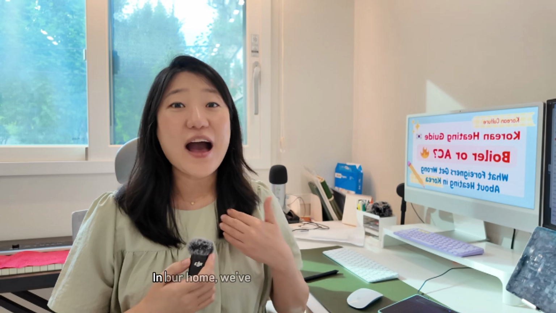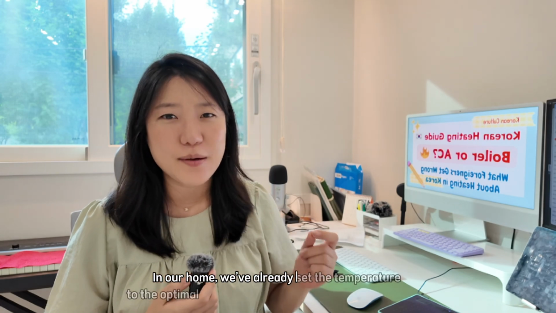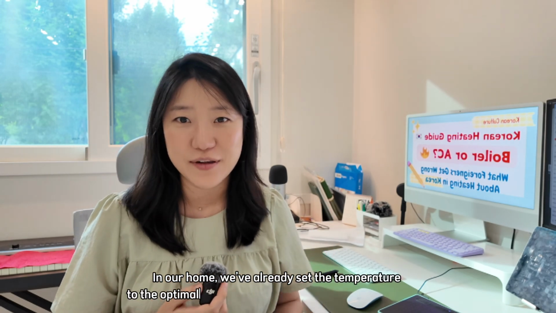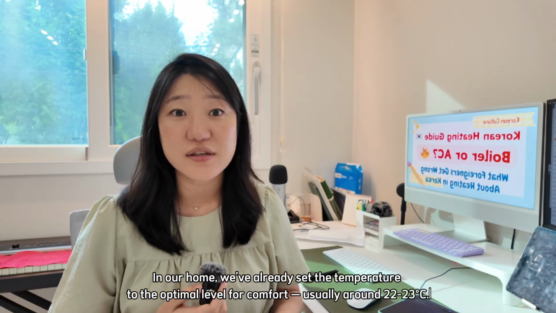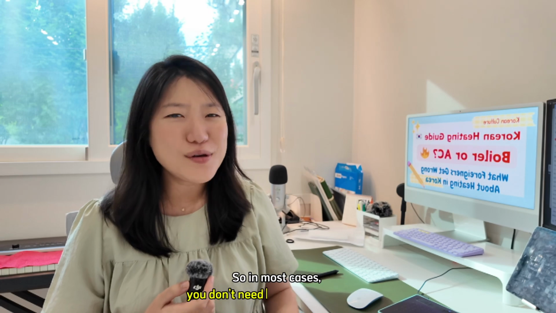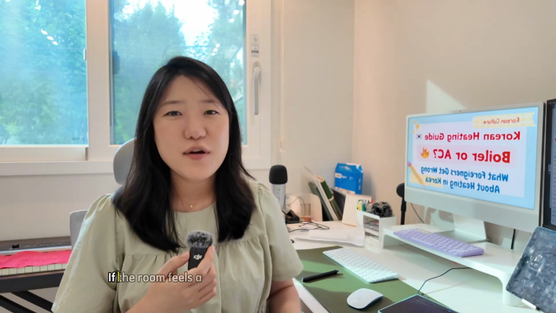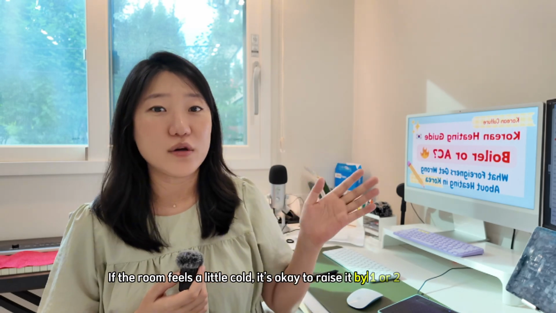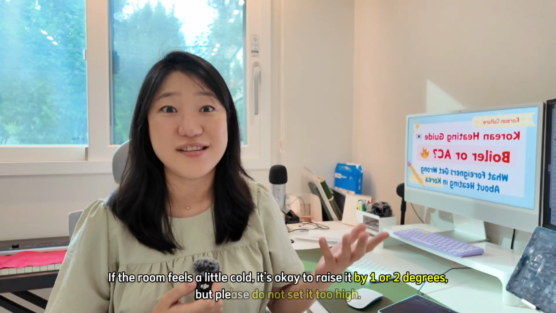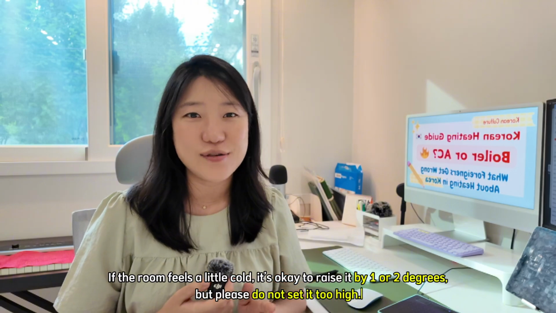Important tip: in our home, we've already set the temperature to the optimal level for comfort, usually around 22 to 23 centigrade. So in most cases, you don't need to change anything. If the room feels a little cold, it's okay to raise it by 1 or 2 degrees, but please don't set it too high.